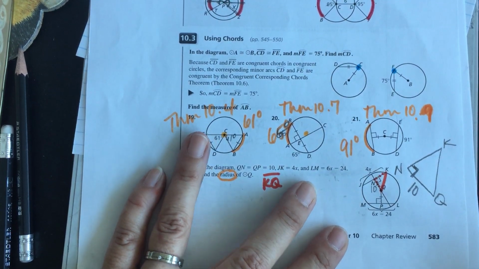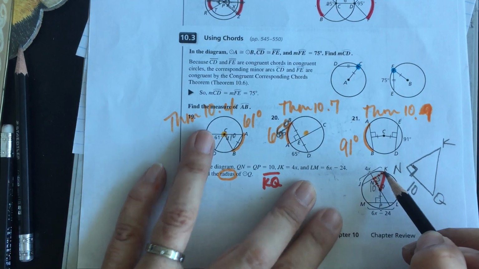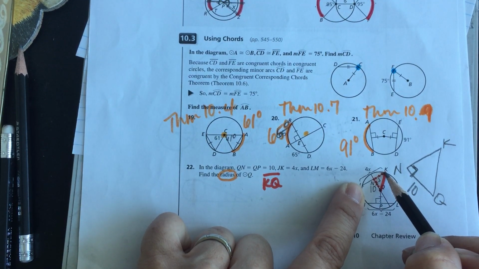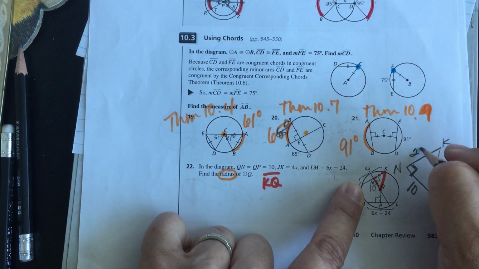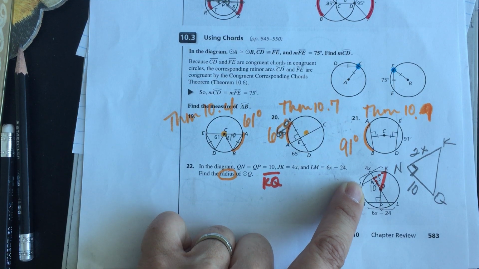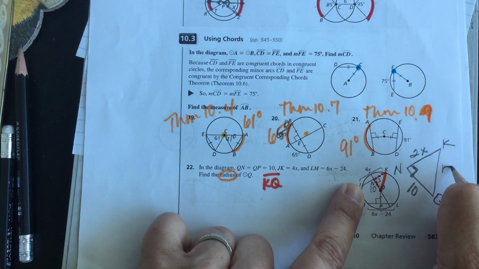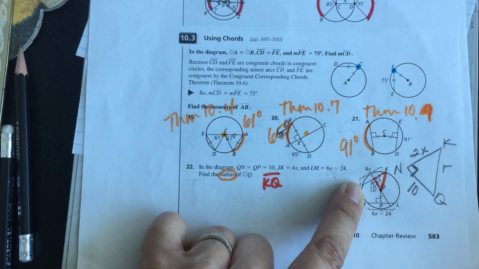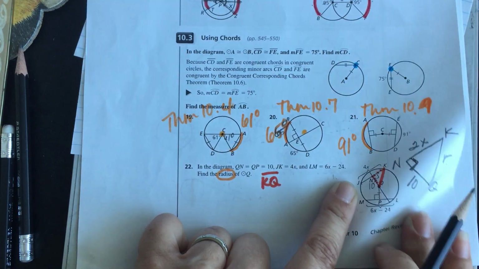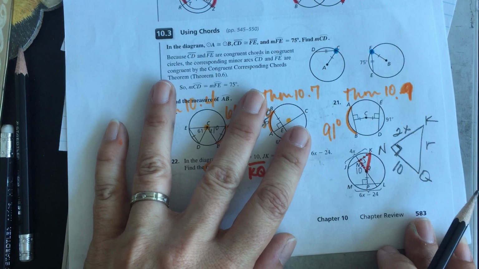They tell me that J to K, this whole thing is 4x. So I think this thing then is going to be 2x. And then the unknown radius is right here. Now, this is weird though, because I've got 2x sitting here and then I've got an unknown radius. So what the heck can we do with this?